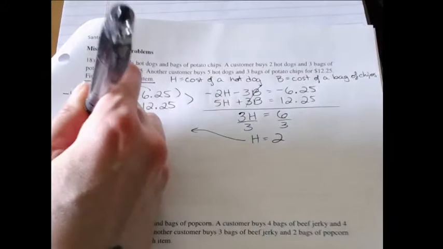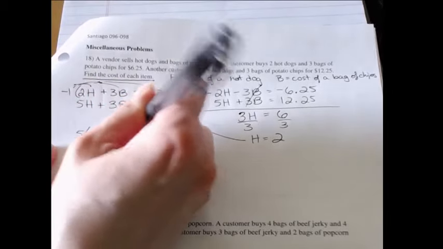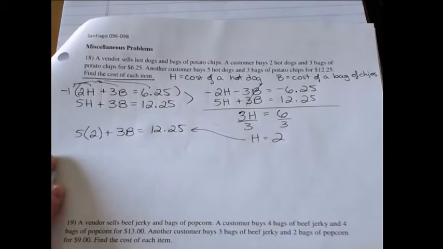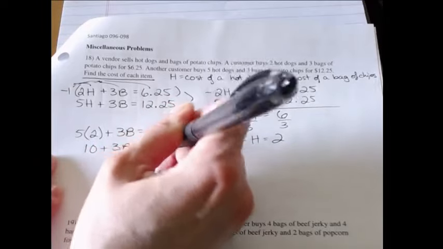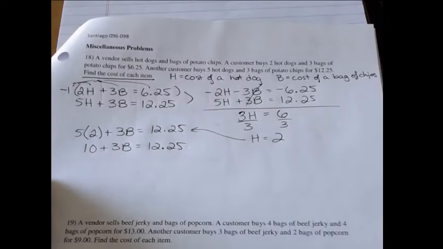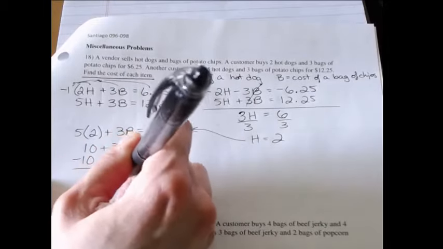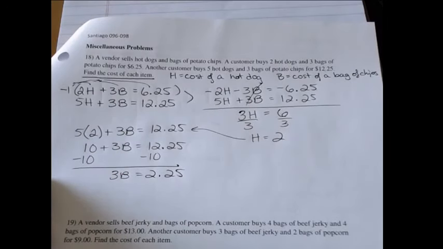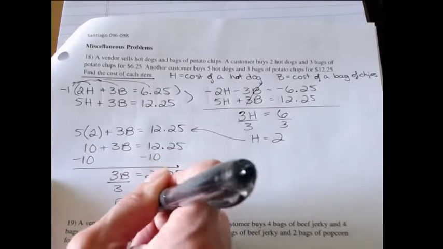So I have 5 times h, and h is 2, plus 3b, is equal to $12.25. 5 times 2 is 10. Let's subtract 10 from both sides. We have 3b is equal to 2.25. And then we just divide both sides by 3. And you get that b is 0.75.